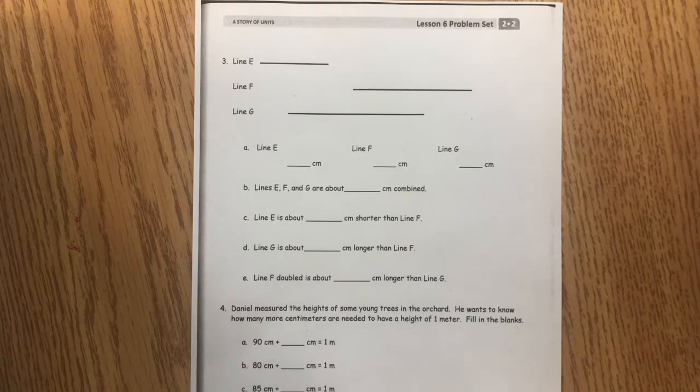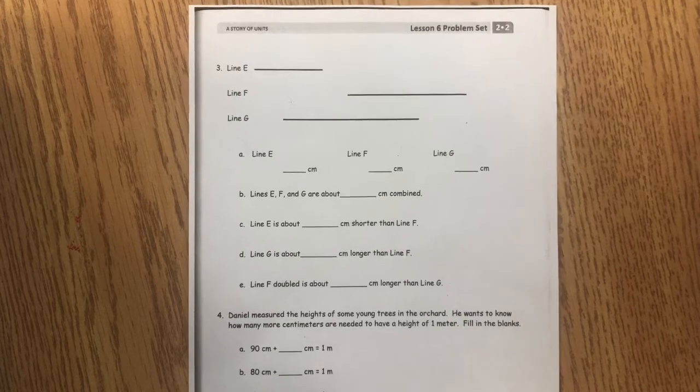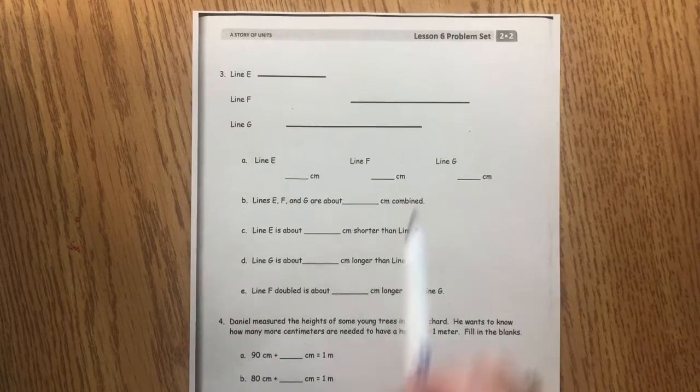I would like for you to measure line E on your own. Then measure line F and line G.